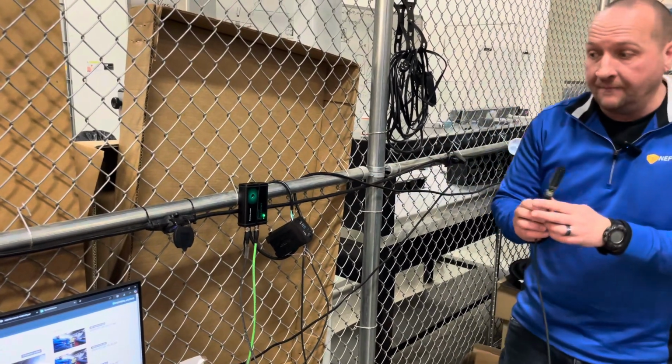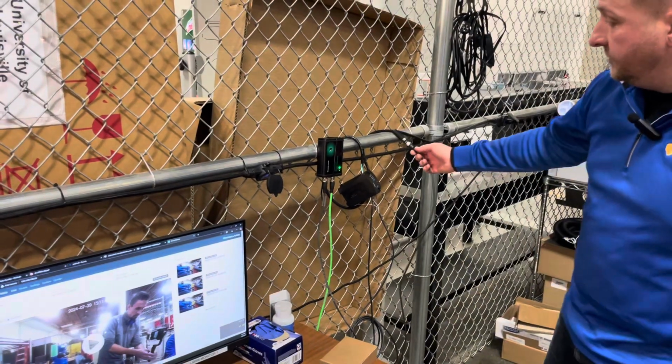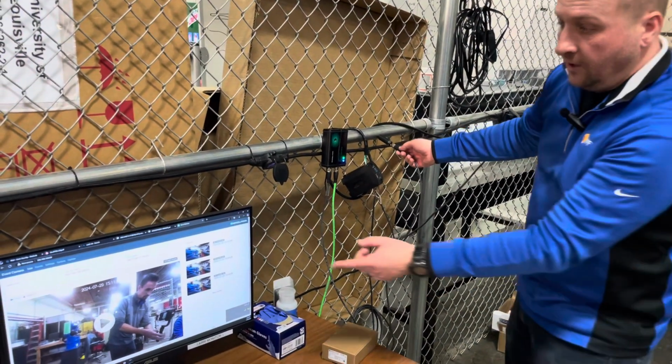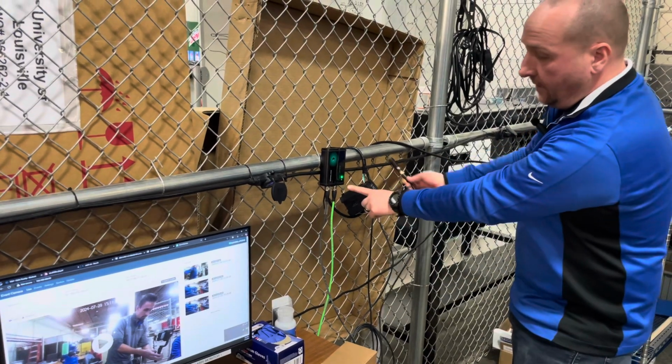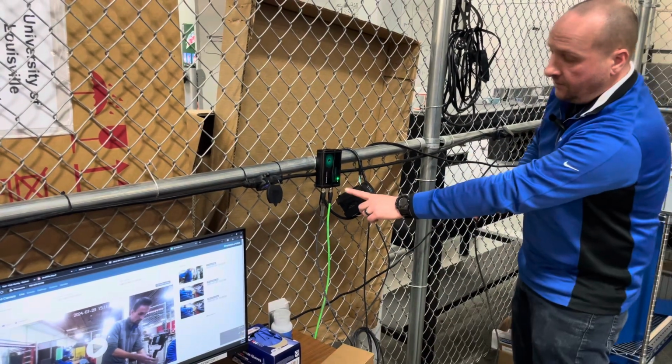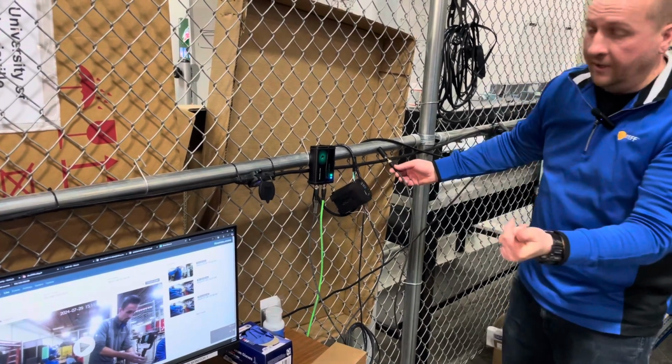Once we have that, you'll notice that over here where it's tracking, as soon as I come into contact, it's recording that event, it's triggering the event on the camera. The blue dot came up. I'll show you it again. A blue dot means it's actually triggering an event.